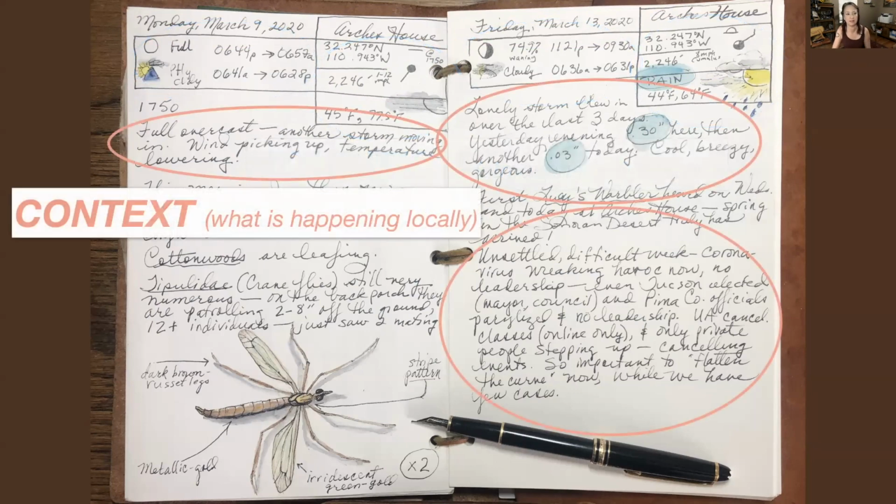And then the context. It was full overcast and another storm moving in. The wind was picking up and the temperature was lowering, and this was at 5:50 p.m. Or the fact that we got rain, which in Arizona, you guys might laugh, like 0.3, you think that's a lot? Well, it is right now. And 0.03 is worth noting as well. And interesting that was like kind of the first pandemic entry I did in 2020.